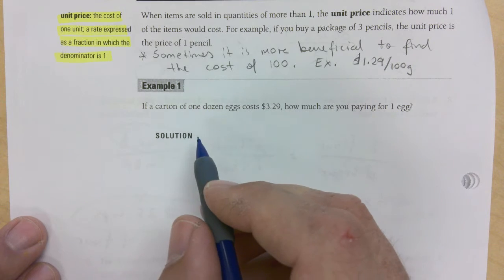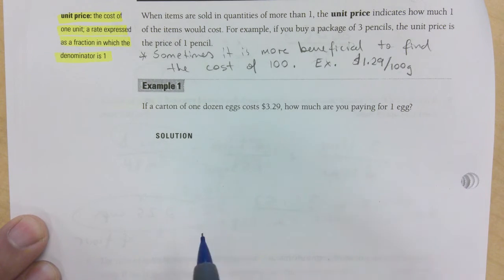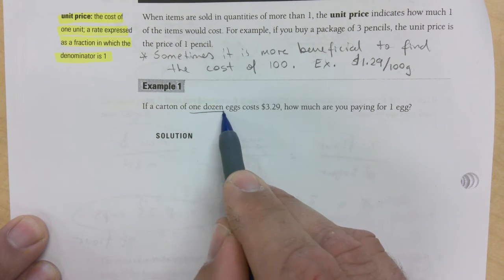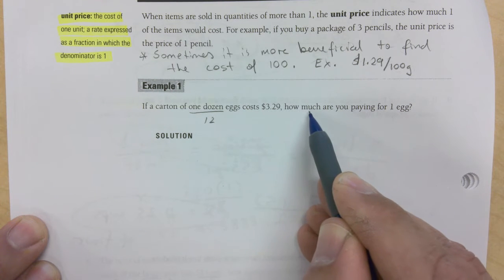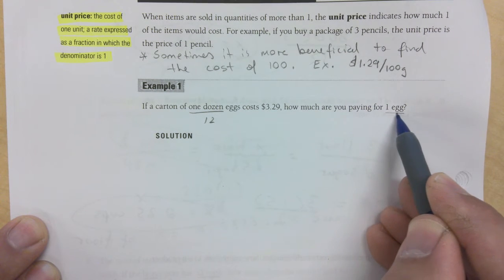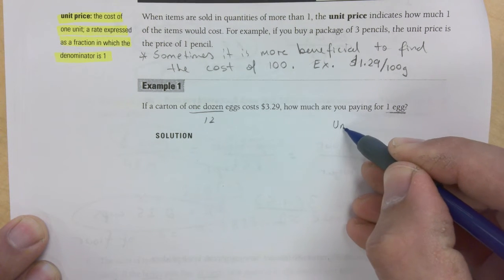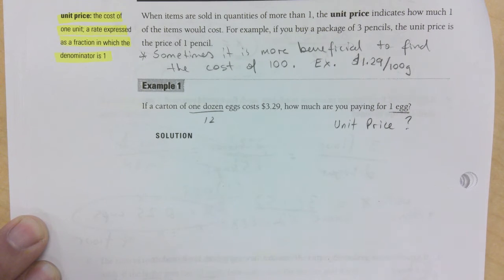Okay, so here we go. The first example, I'm going to add more down here, so don't use too much. If a carton of 1 dozen eggs, right, I hope you know that a dozen is 12, costs $3.29, how much are you paying for 1 egg? So they're actually asking you, what is the unit price?